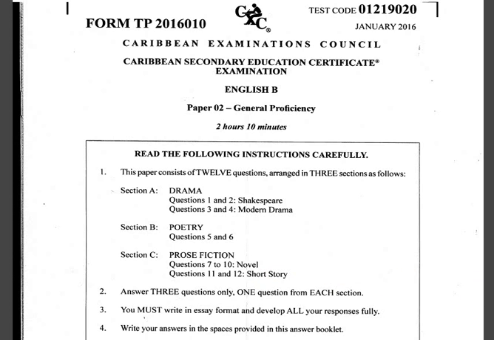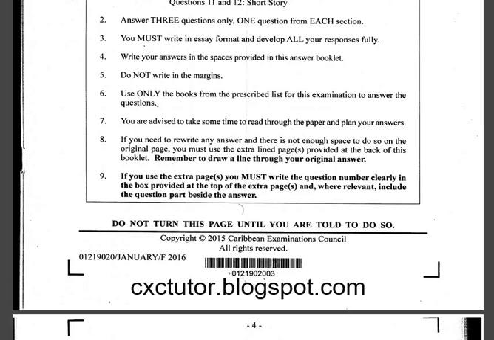Now I'm going to scroll down. As I said, please note 3, you must write in essay format. So whereas I've seen students writing A, B, C, D in your exam booklet, no. You should be writing in free-flowing essay format. Paragraphs, essay, right?